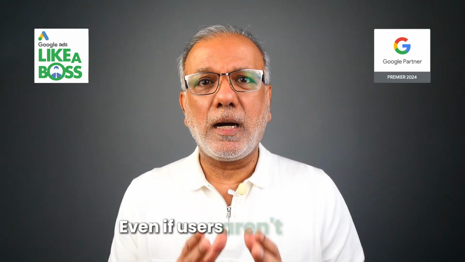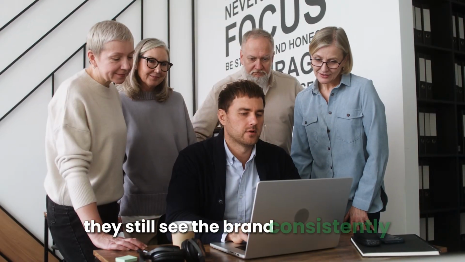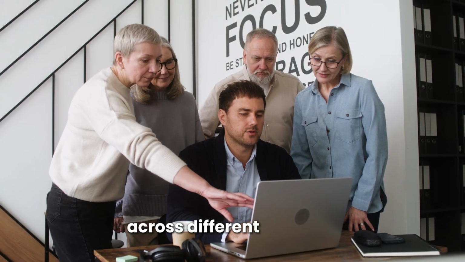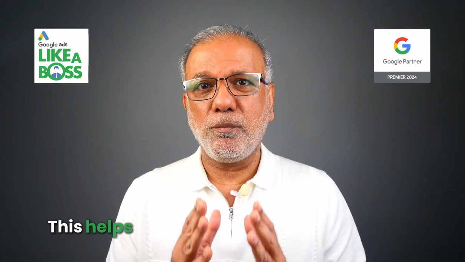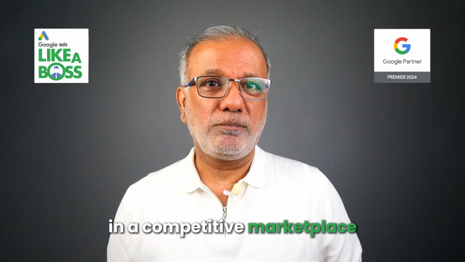One of the key benefits of using Google Display Ads is the ability to increase brand visibility. Even if users aren't clicking on the ads immediately, they still see the brand consistently across different websites. This helps build brand recognition over time, which is crucial in a competitive marketplace.